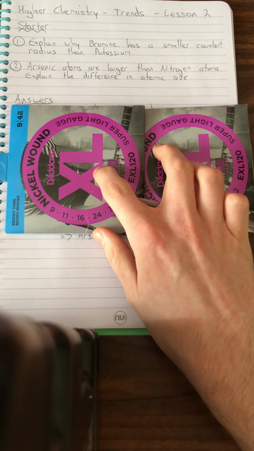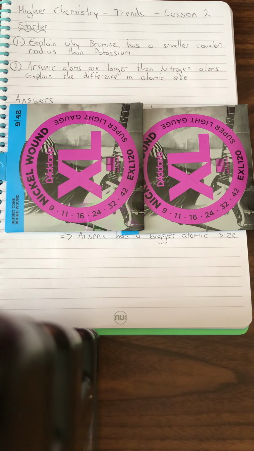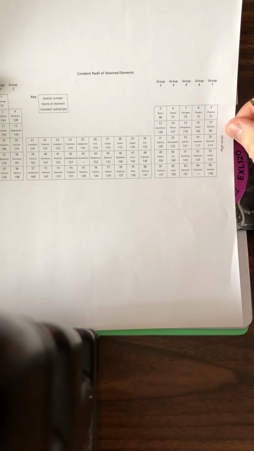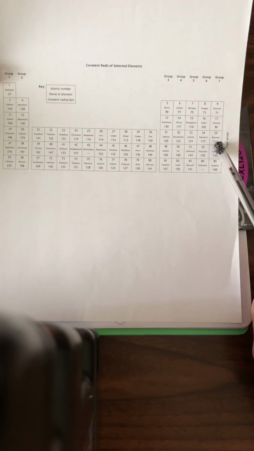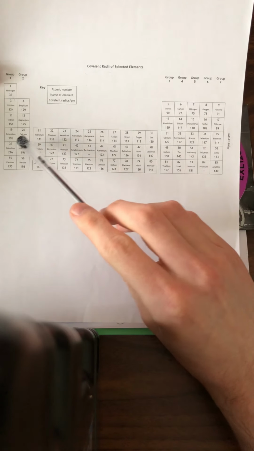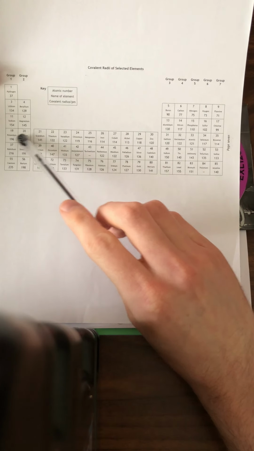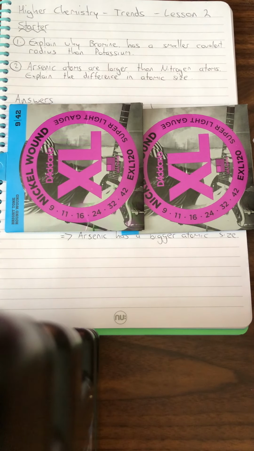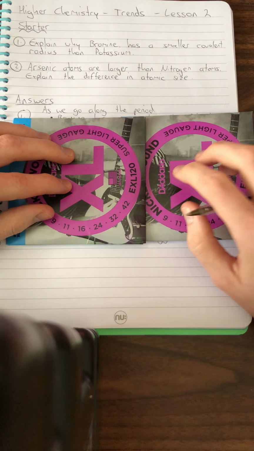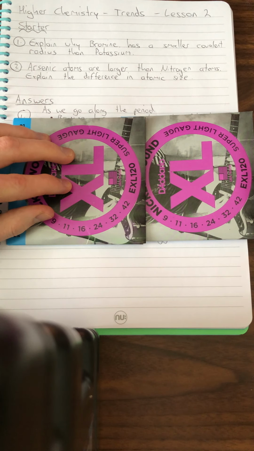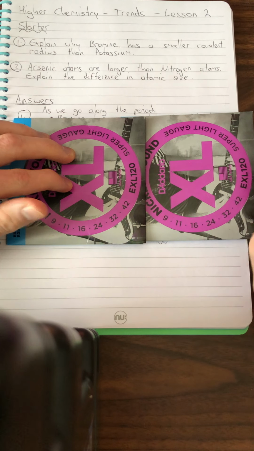Right, very first one. So explain why bromine has a smaller covalent radius. Now, if we look at our periodic table, we can see bromine is there and potassium is there. So you'll notice that they're in the same period. So we start off by saying as we go along the period. Now, as we're going along the period, what do we do? Remember, you've got to remember your 3 P's.